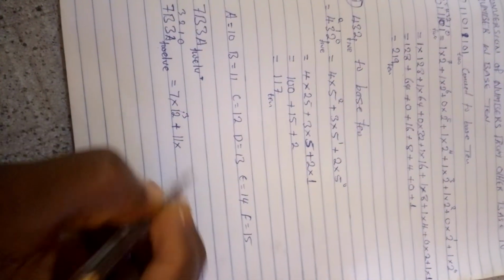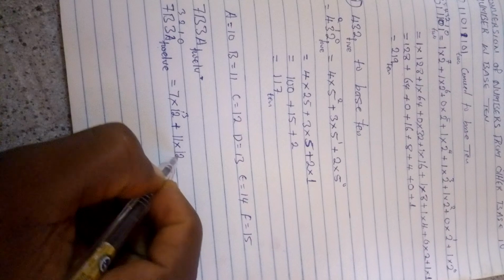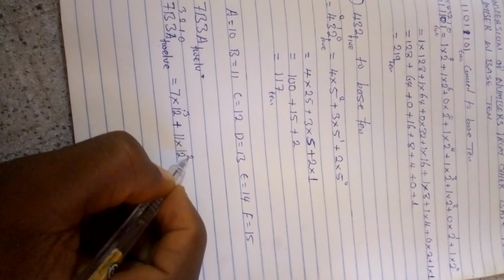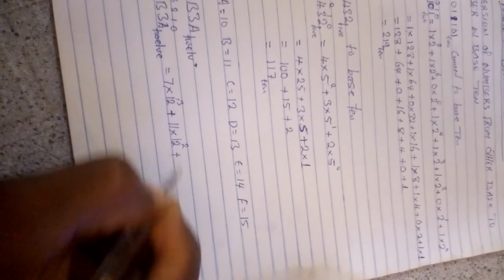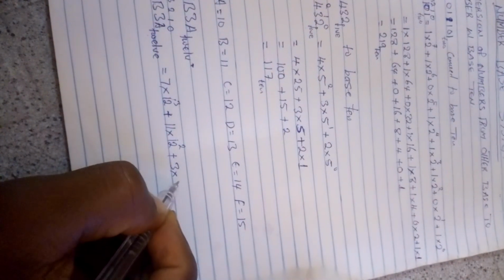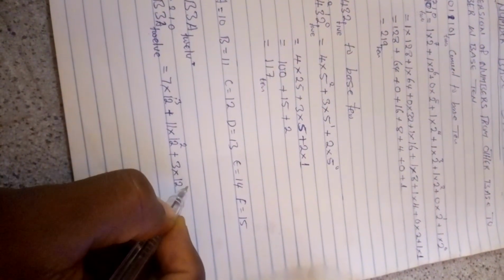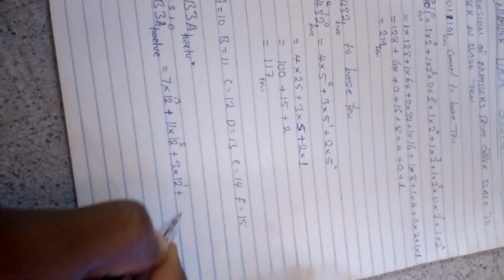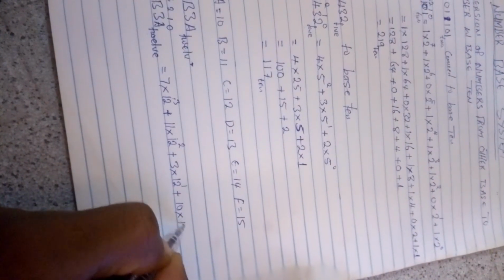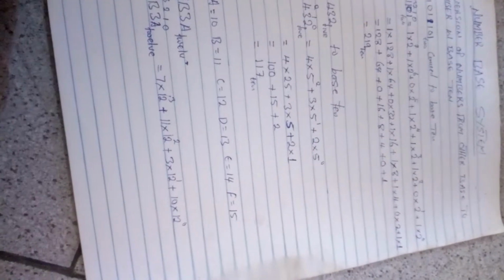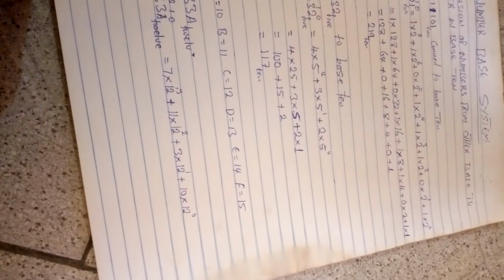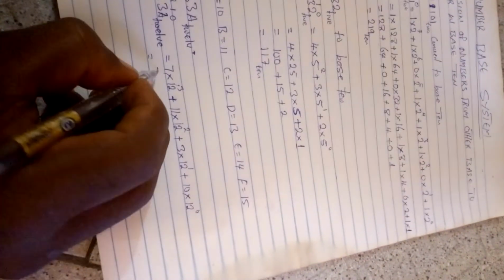11 times 12 raised to the power of 2, plus 3 times 12 raised to the power of 1, plus 10 times 12 raised to the power of 0. Do you get this now? Let's now proceed. Equal to now 7 times 12 raised to the power of 3.